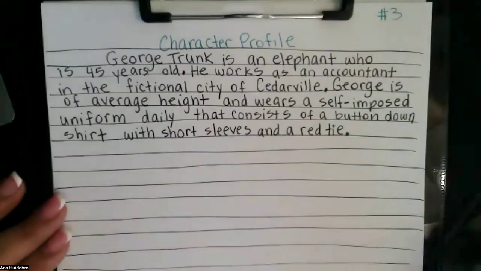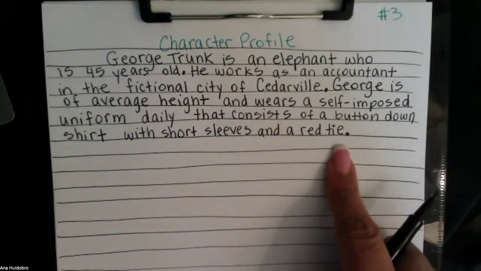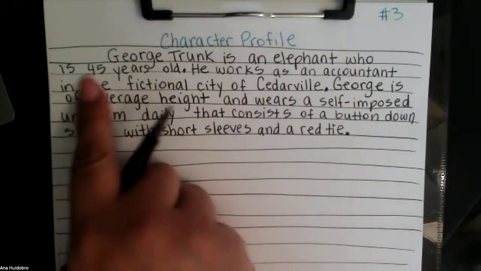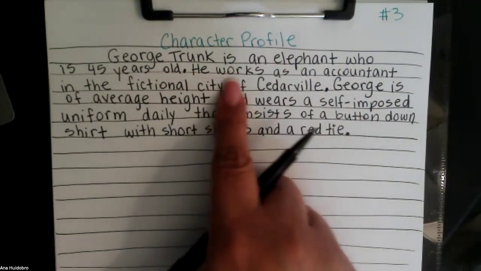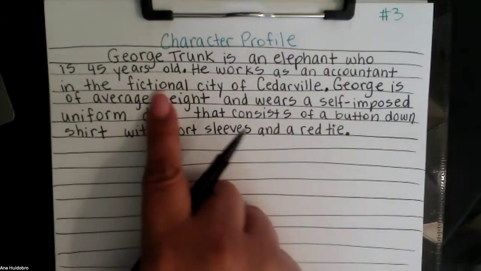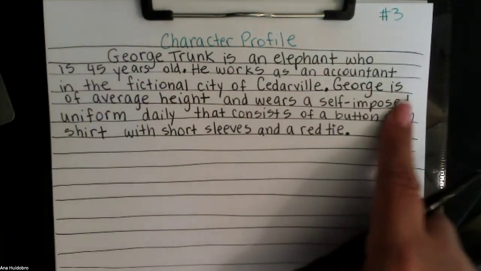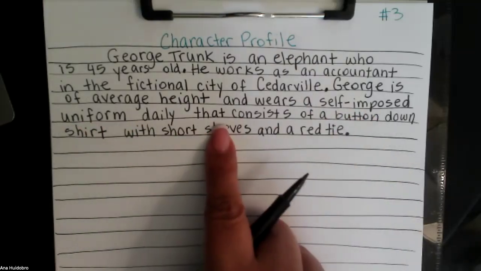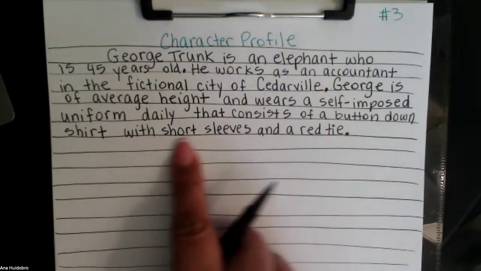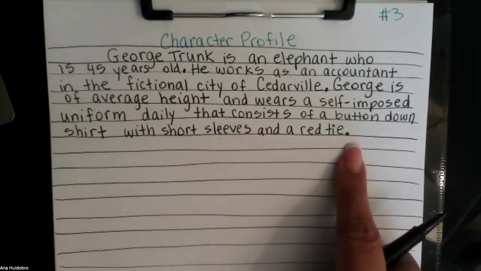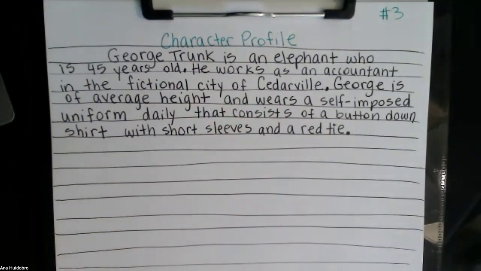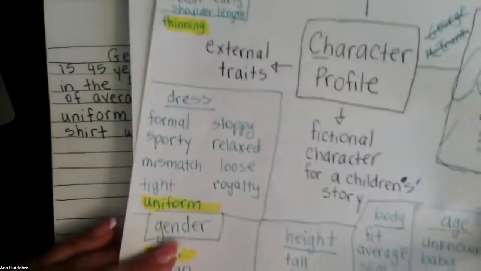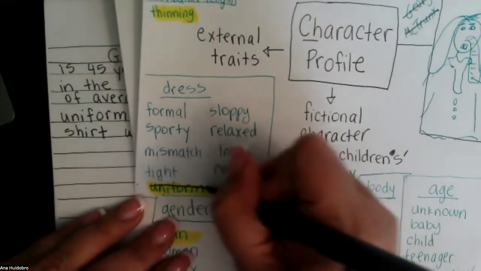Okay. All right. So here's my next sentence. Let me see what we have so far. George Trunk is an elephant who is 45 years old. He works as an accountant in the fictional city of Cedarville. George is of average height and wears a self-imposed uniform daily that consists of a button-down shirt with short sleeves and a red tie. So he kind of wears a uniform.